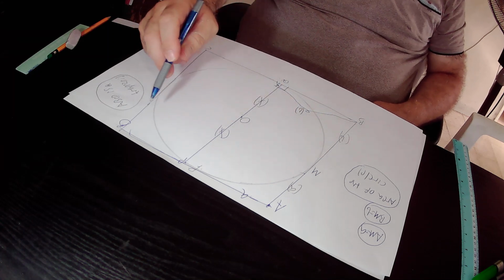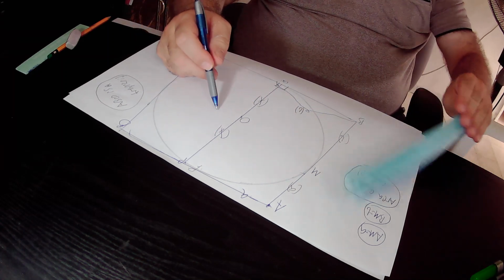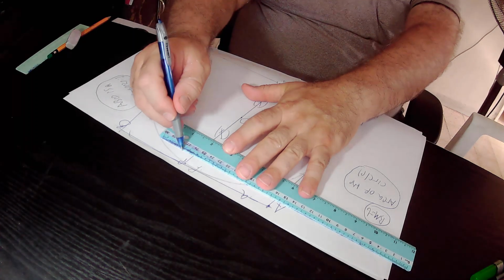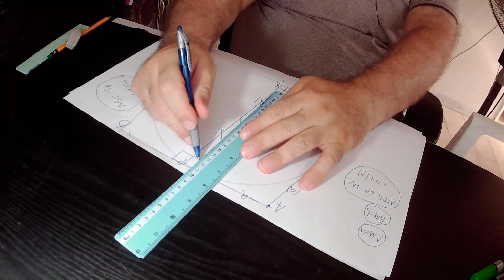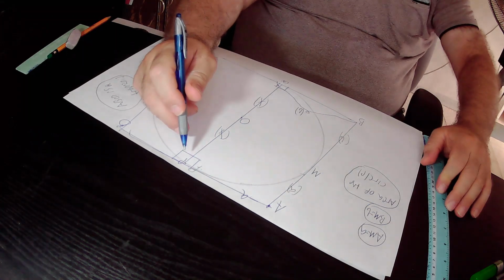If AD is perpendicular to PO, it means that this angle equals 90 degrees, and this angle also equals 90 degrees according to the same rule, rule 1.